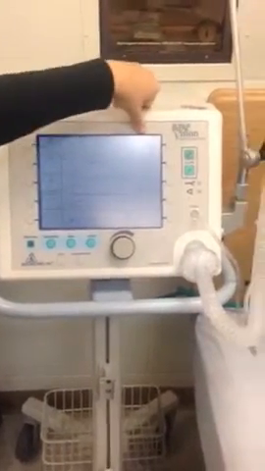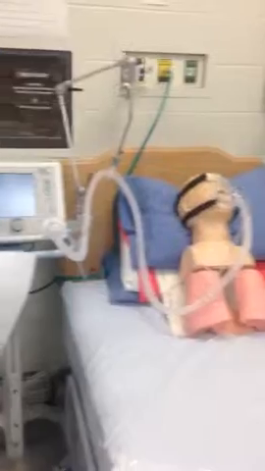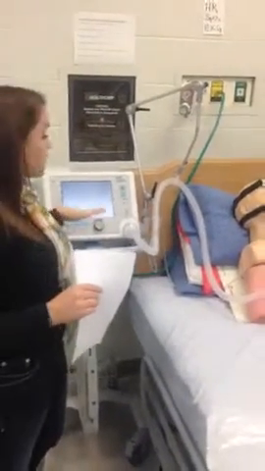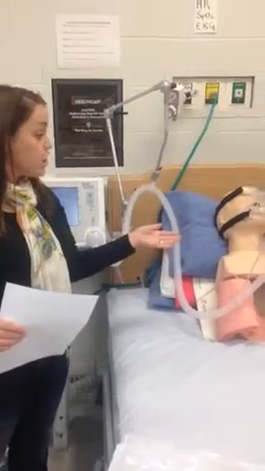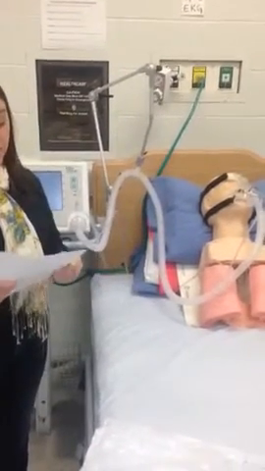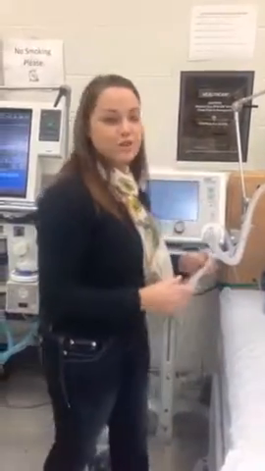alarming every 5 seconds. So basically, once you have somebody on the BiPAP, you want to make sure that your IPAP and EPAP are satisfactory by you're going to assess the patient. You want her to reach a good tidal volume, and she is pulling a tidal volume of 400 mils. I'm going to go ahead and turn that off so it stops alarming.